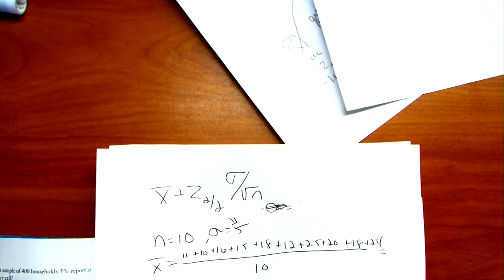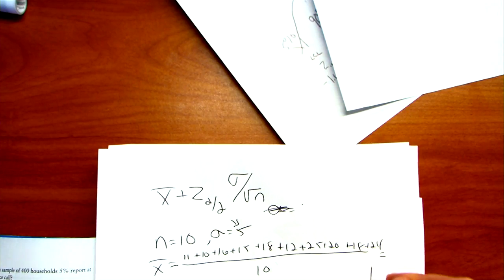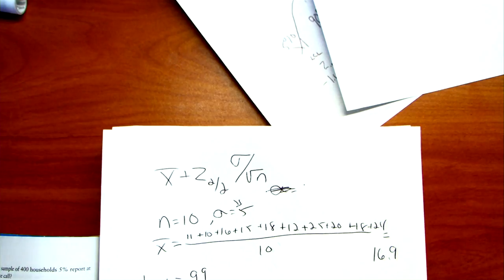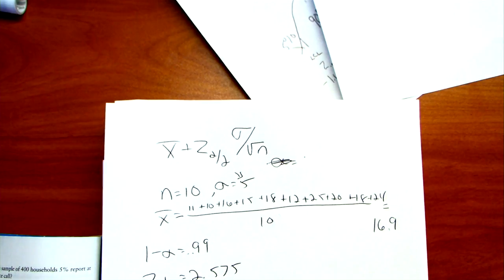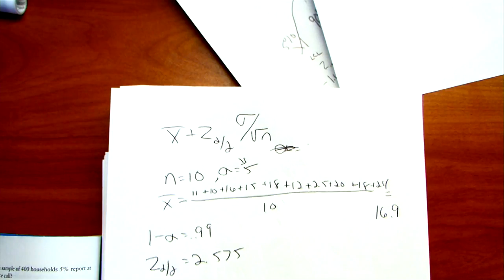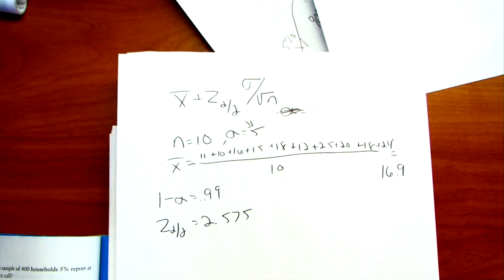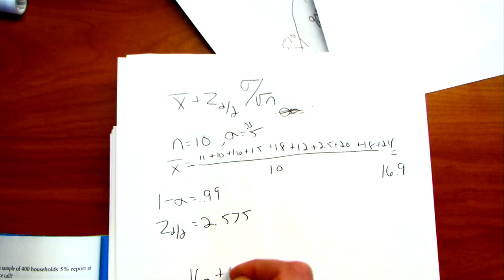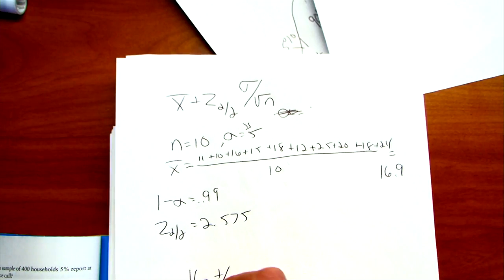Someone? 16.9 minutes. So 16.9, that would be the point estimate. It says 1 minus alpha is 99%. That's the confidence level, so the z value is 2.575. So we have all the information we need. It's just a matter of plugging and chugging here.